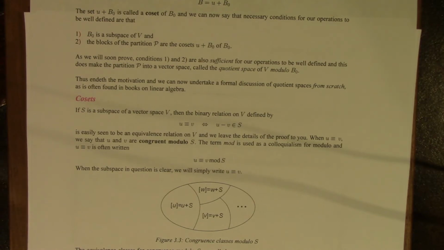Those two operations, once they're well defined, that's the hard part. The rest is not so bad. You can show that block addition and block scalar multiplication make the partition of V into cosets into a vector space called a quotient space.